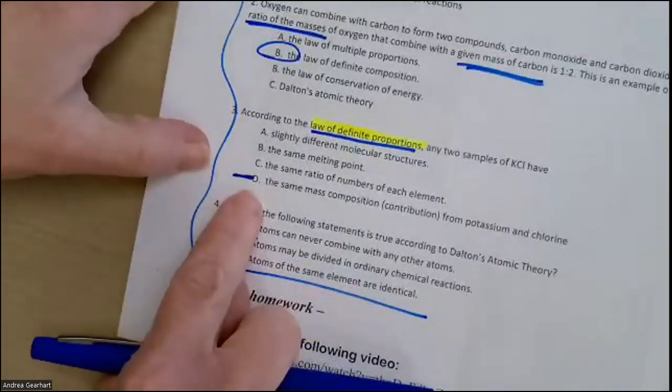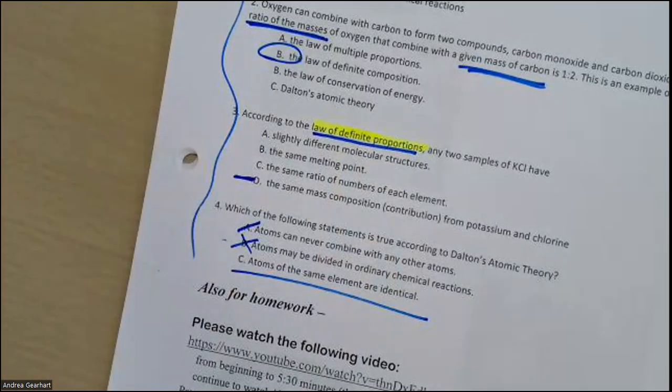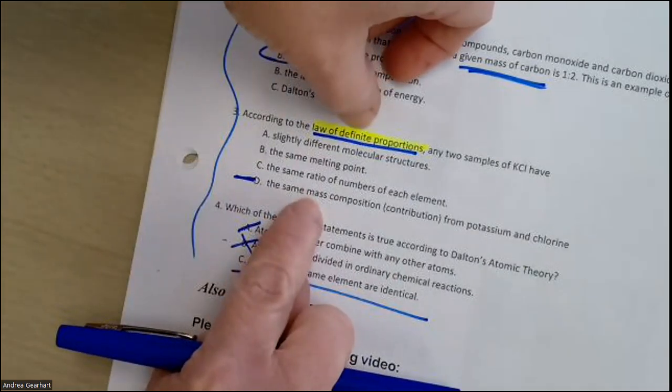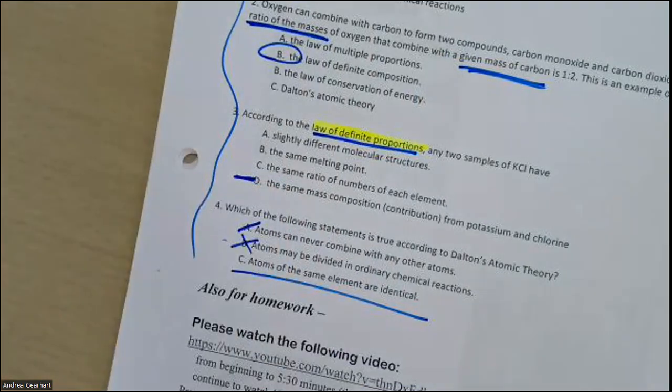D. So it's about definite proportion, definite composition, which is about the ratio of masses or mass percentage. So that's the key. If this read the law of multiple proportions, then it would be C.